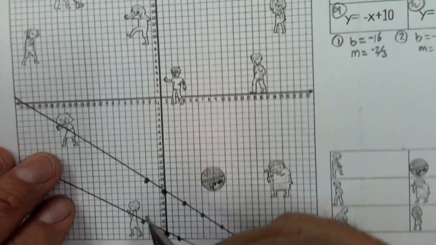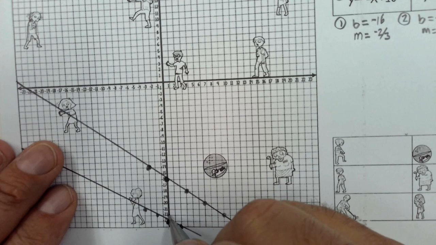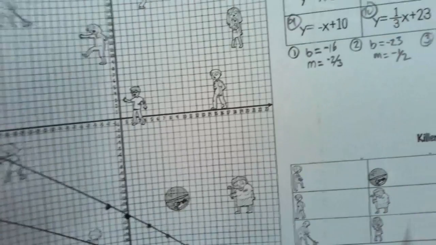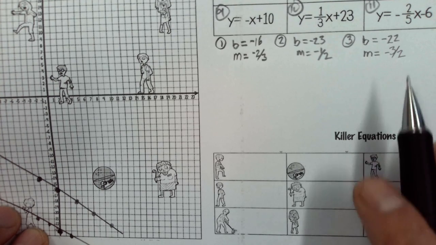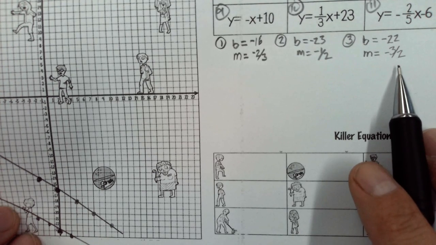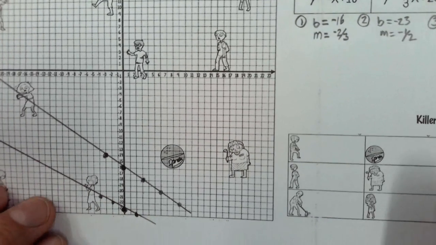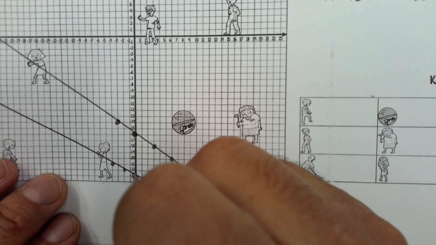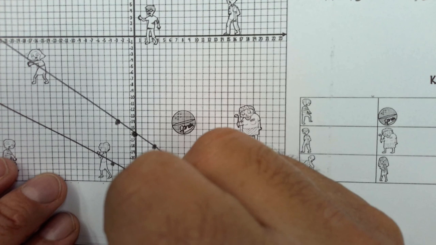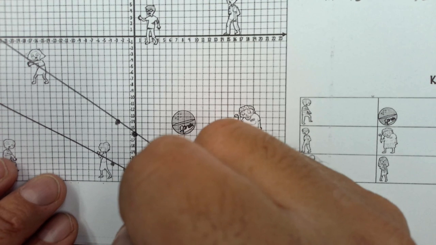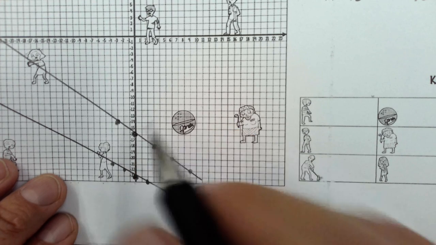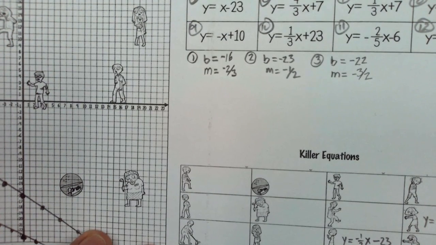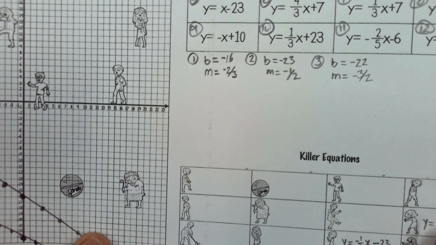Negative 22. So this is where it gets a little messy because according to the slope, I want to go down 3 spots to the right 2, right? It's negative 3 over positive 2. And the problem with that, if I'm at negative 22, I can only go down 1, 2, right? I can't go down 3. So doing negative 3 over positive 2 is not an option.